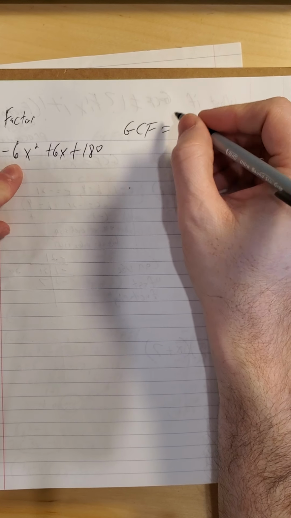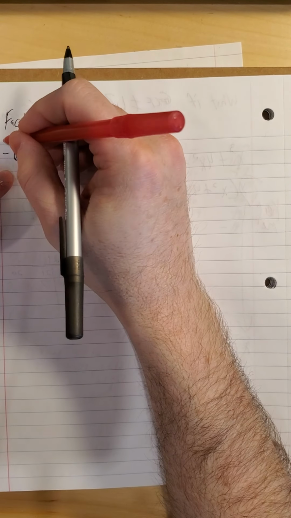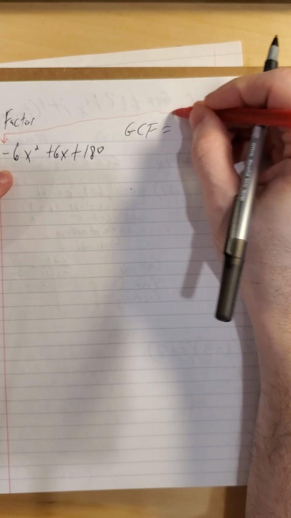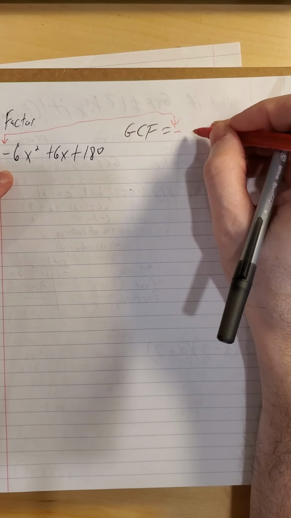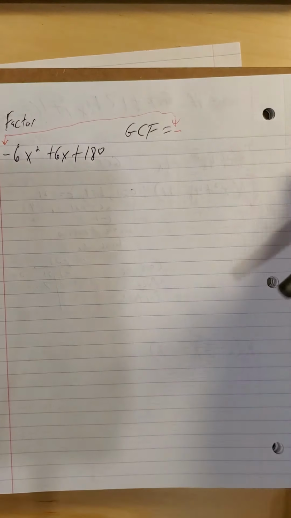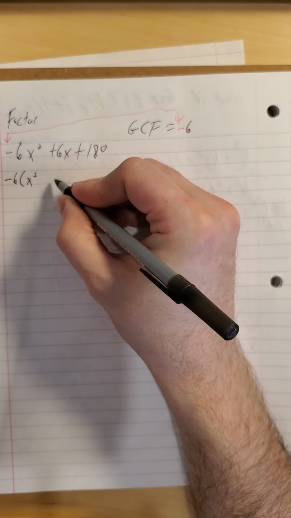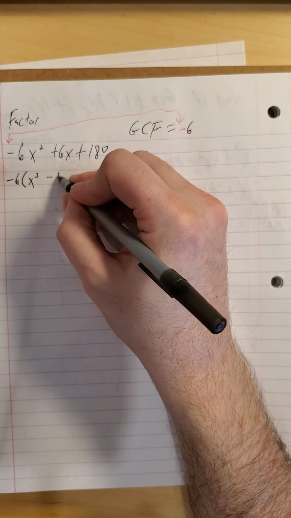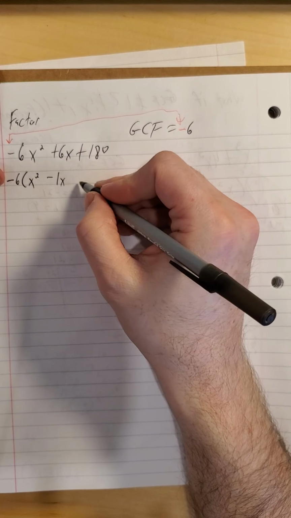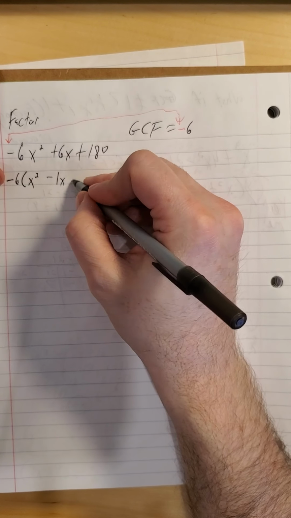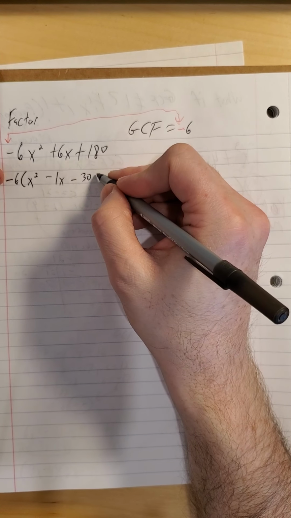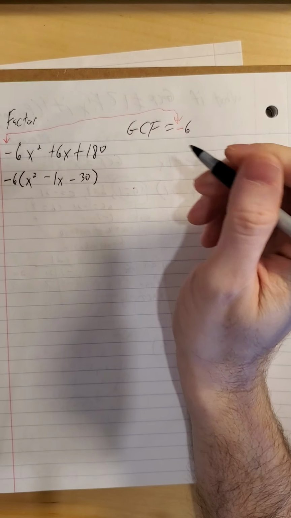We can use a 6 or a negative 6 because the leading one is negative. We'll use a negative there, and 6 goes into each one of these guys. GCF is negative 6. So negative 6 by x squared, minus x, and then negative 6 by negative 30 is positive 180.